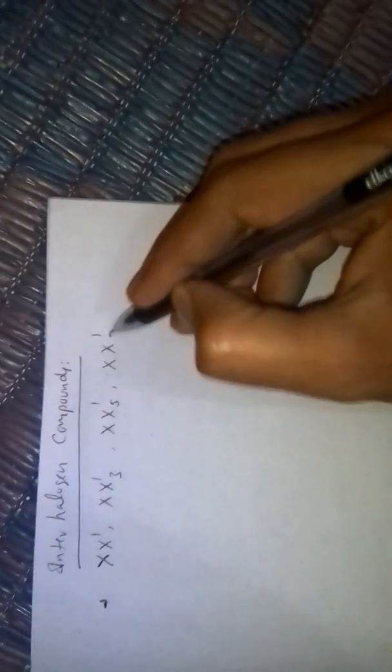Interhalogen compounds. When a halogen reacts with another halogen, the compounds formed are called interhalogen compounds. They are of the types XX', XX'3, XX'5 and XX'7. In this type of interhalogen compounds, X and X' are both halogens.